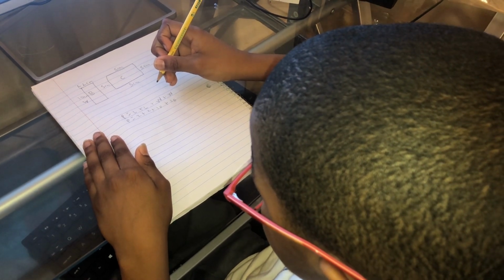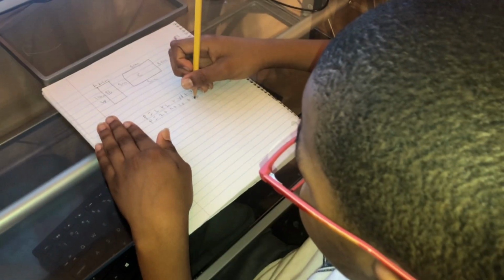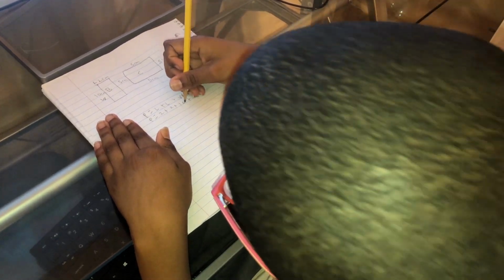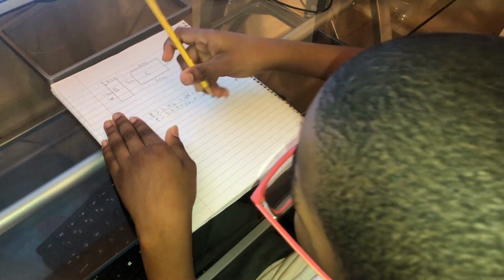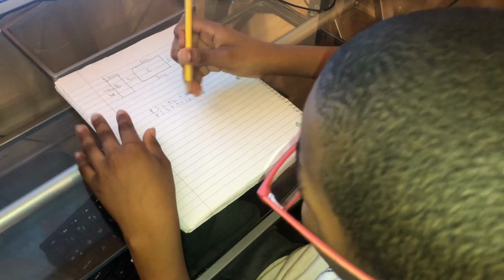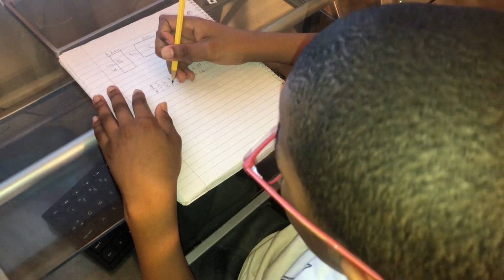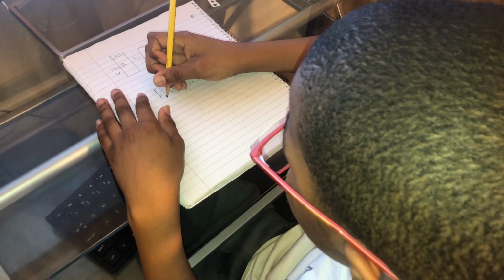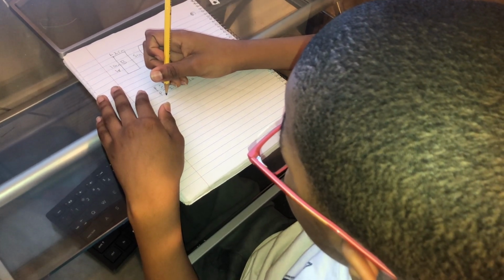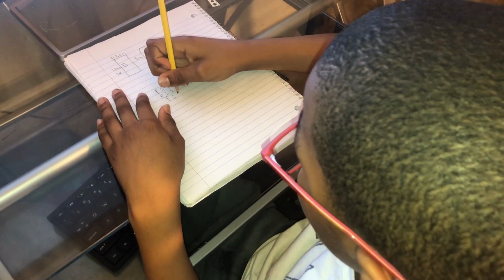So come on, Jameer, let me hear you count. 10, 20, 21, 22, 23, 24. So now this is when you rewrite your equation and fill in your answer. P equals 24 centimeters.